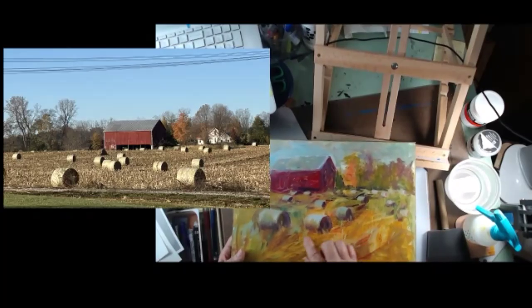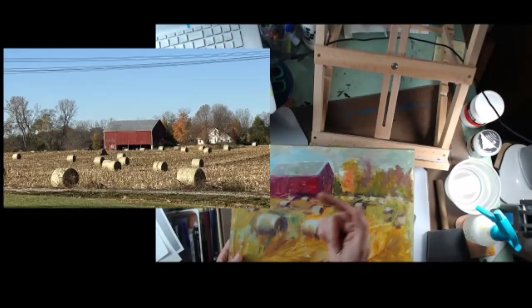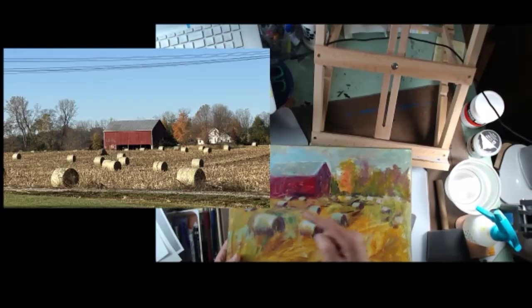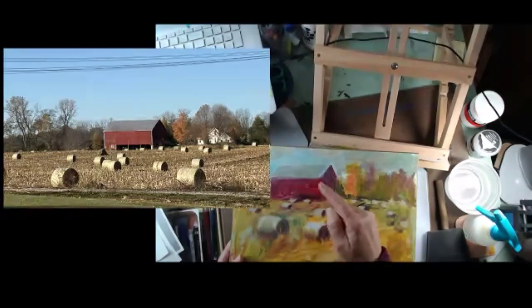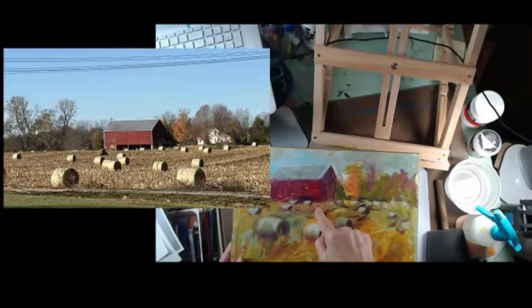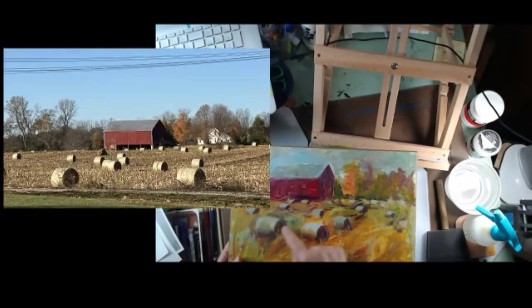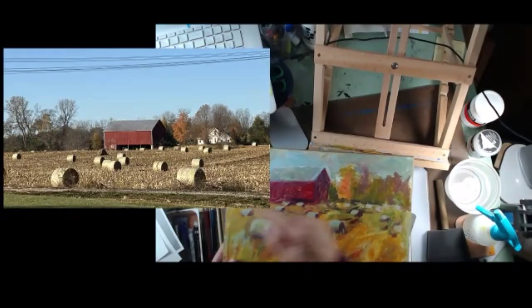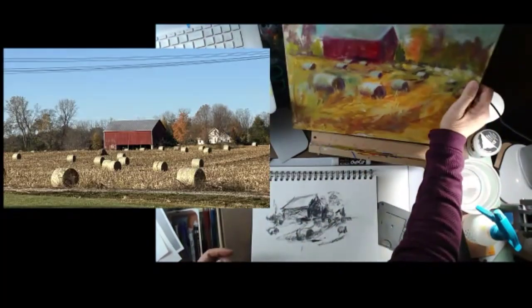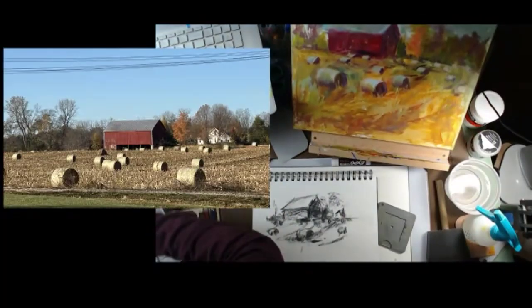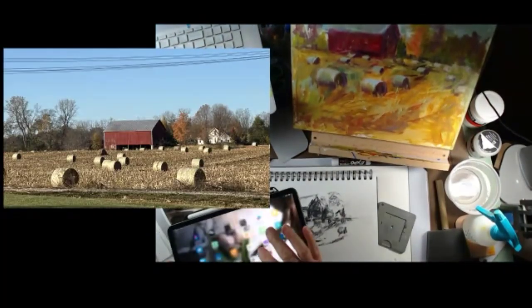So there's a lot of motion here. Do you see how your eye in the photo kind of starts moving through the hay bales to get back to the barn? Do you see how that is in the picture? You all are so quiet.